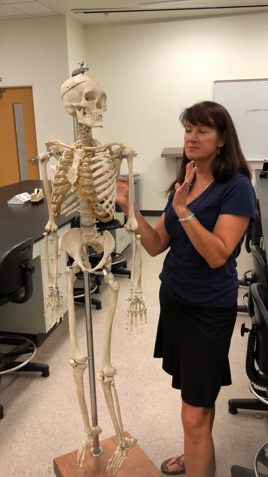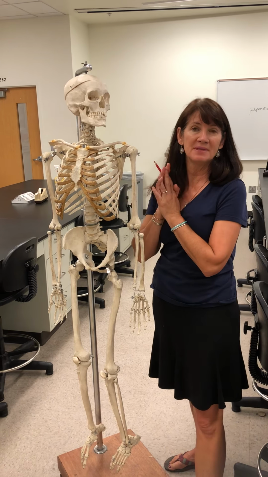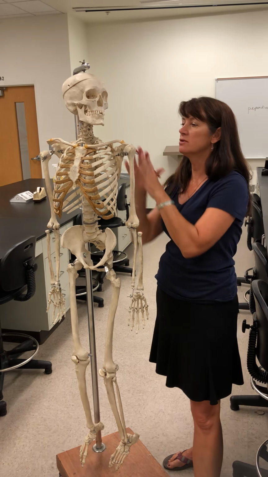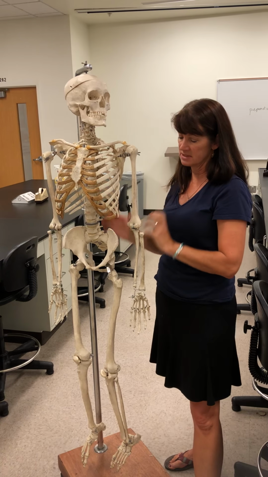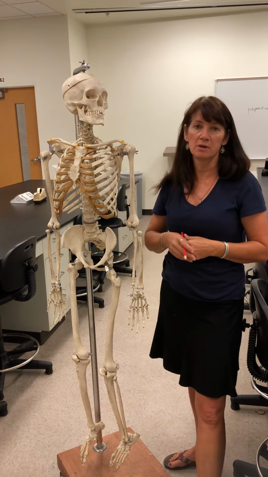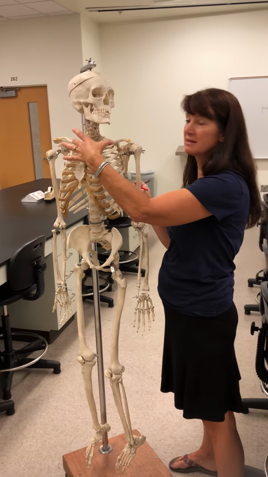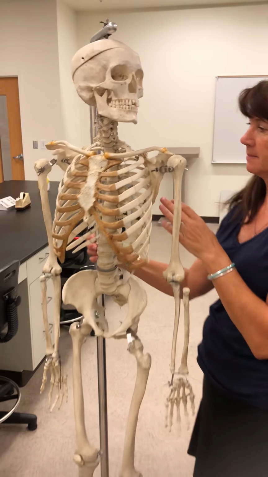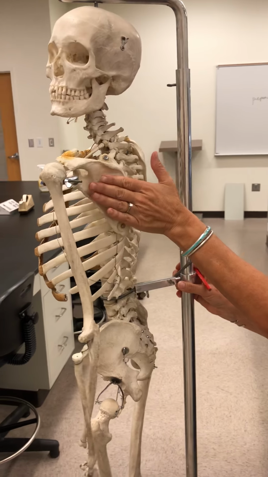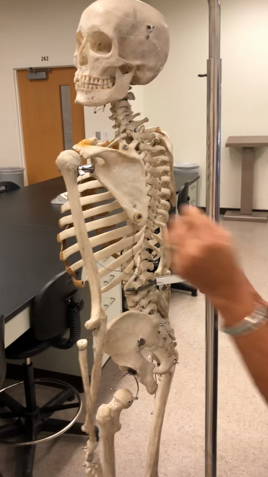So now the last part of the skeleton that we have to know is the appendicular skeleton. The appendicular means all of the arms and legs, hip, shoulder areas of the skeleton. So the first part is the clavicle or collarbone. The next one is the scapula, which is your shoulder bone.